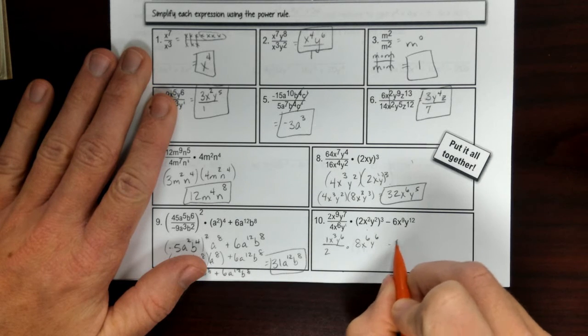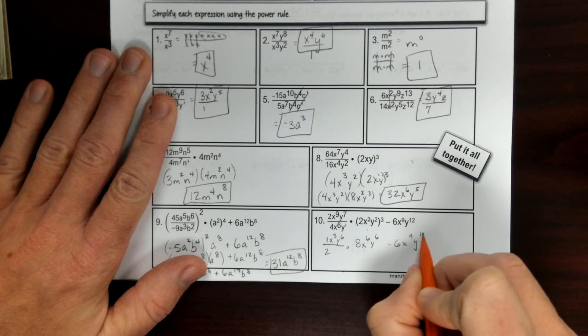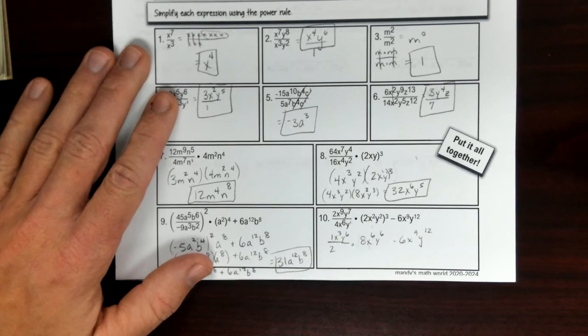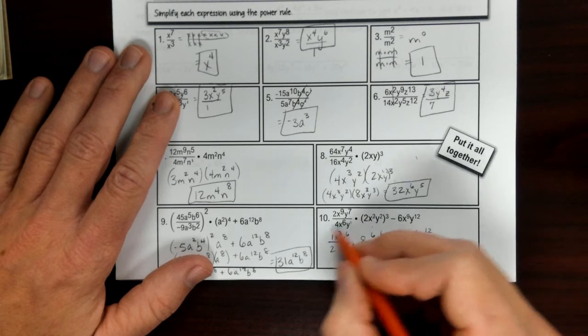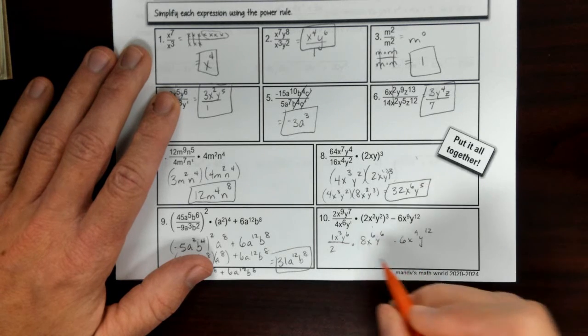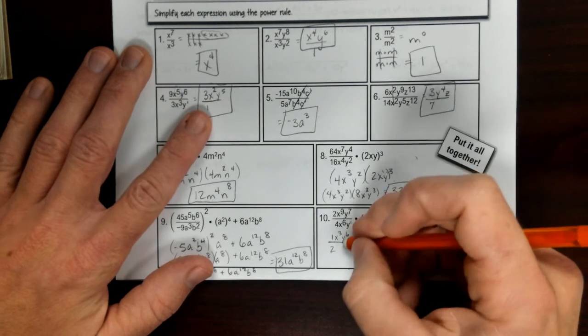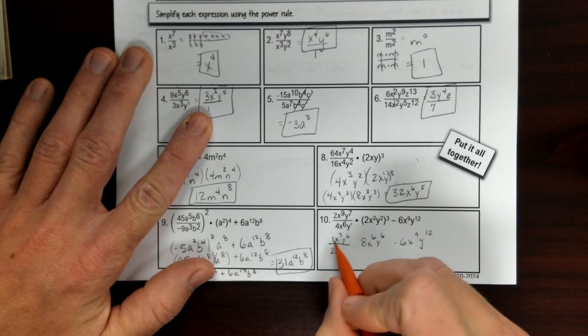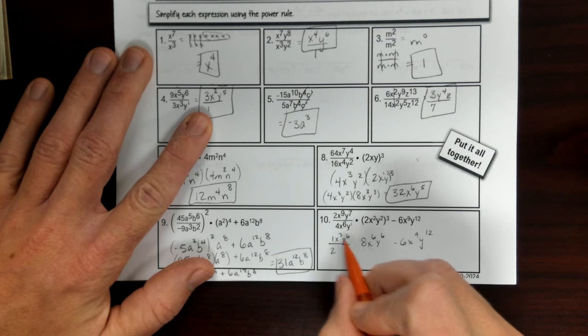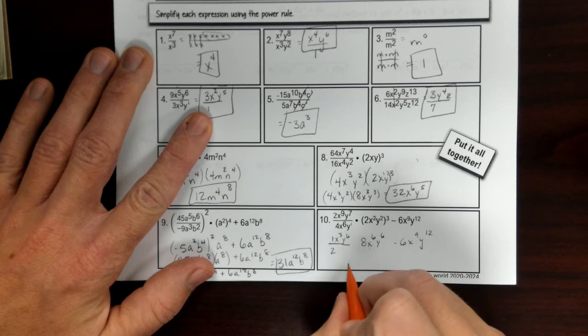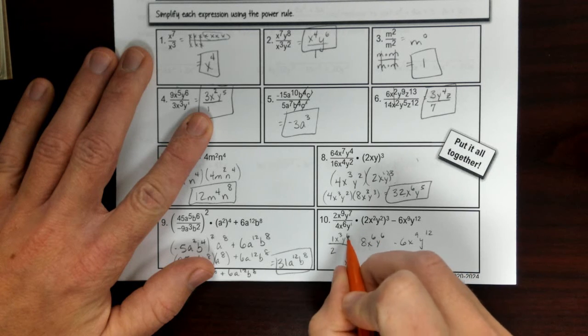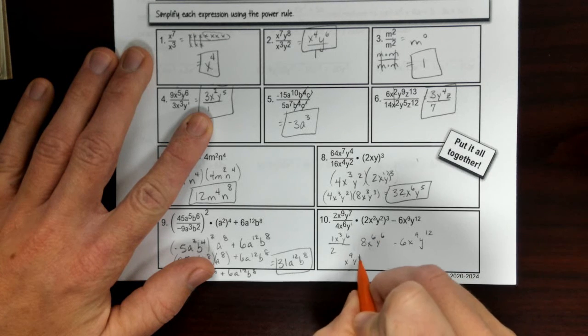Now we're going to subtract 6x to the 9th, y to the 12th. Now remember, we're doing this in order of operations. So the first order of operation is to multiply. So let's go ahead and multiply this. These are multiplied together. So on the numerator we have x to the 3rd, x to the 6th, we get x to the 9th. Y to the 6th, y to the 6th, we get y to the 12th.